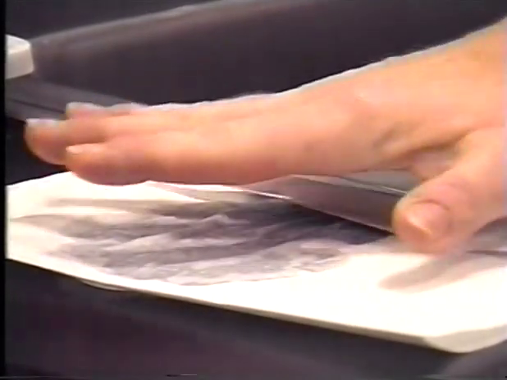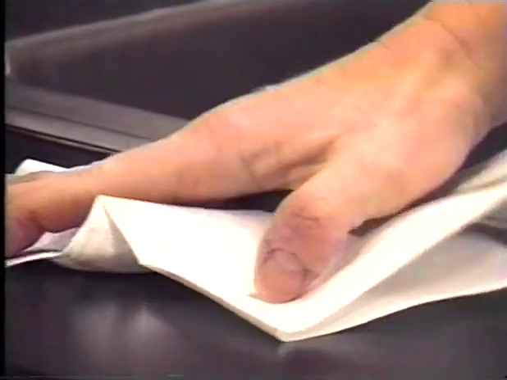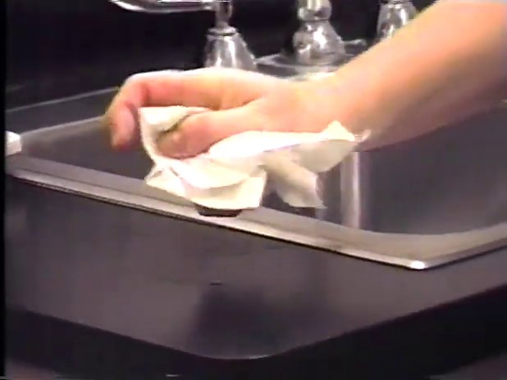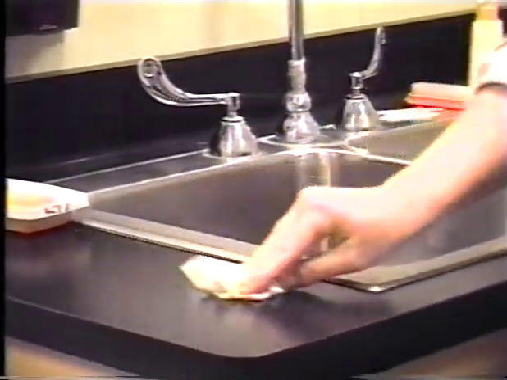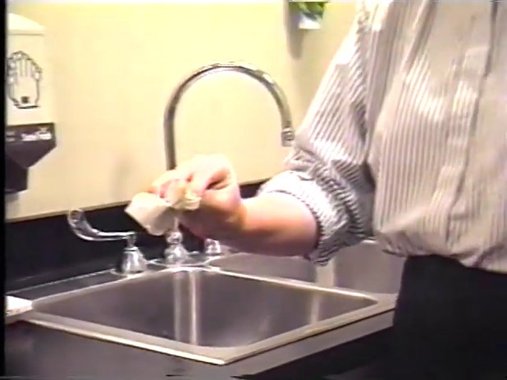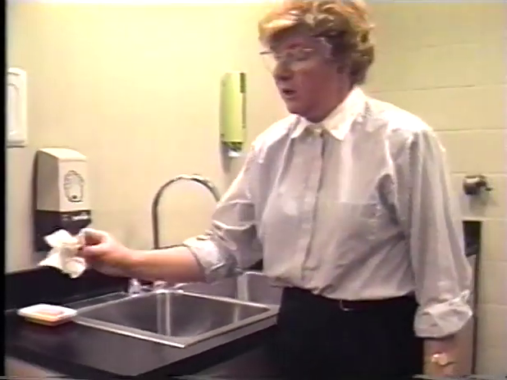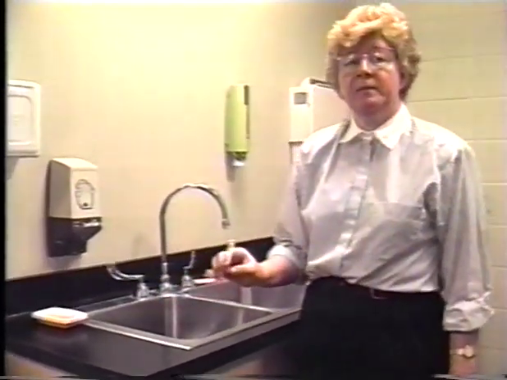Consequently, with my clean hand, if I now touch that wet paper towel, all the germs that were on the counter are now on my hands. And of course my hands would be dirty and I would have to wash them. This is an important principle to keep in mind because one of the things you must remember is to turn the faucets on and off with a dry paper towel.